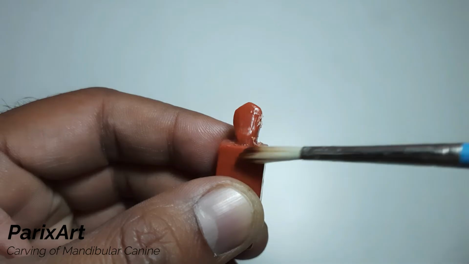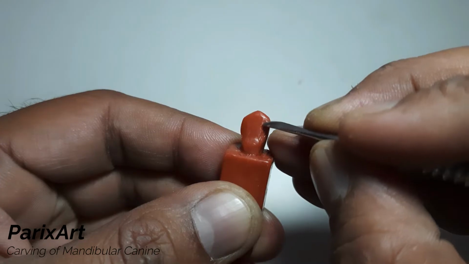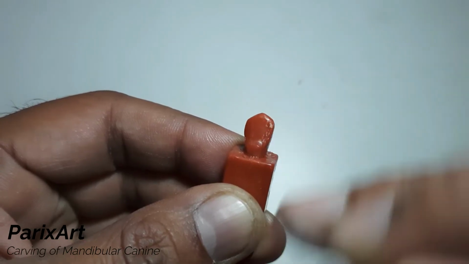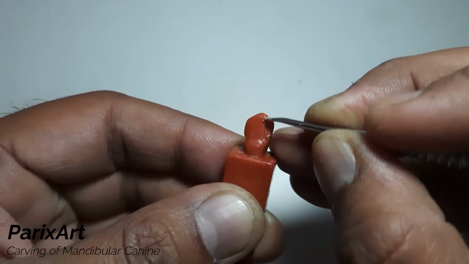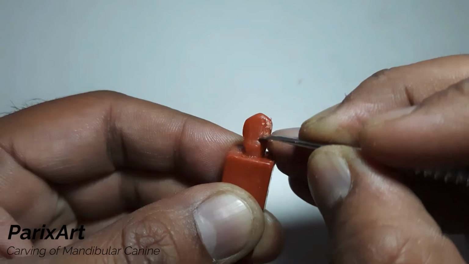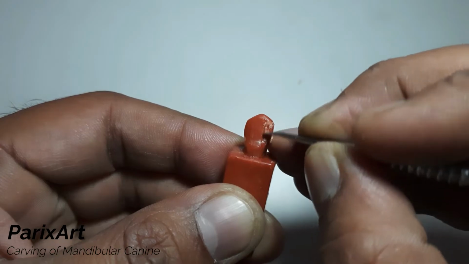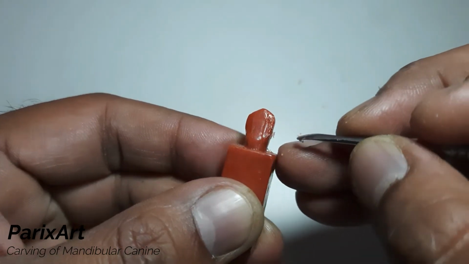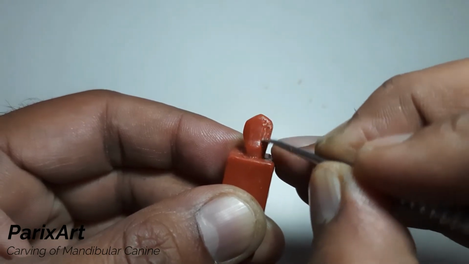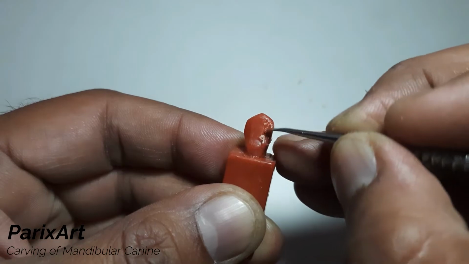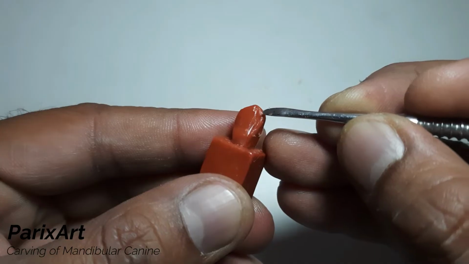Keep cleaning. Keep slightly away from the incisal edge. Gradually keep developing the groove. See, as we keep it at a distance from the incisal, it develops the incisal bevel too.